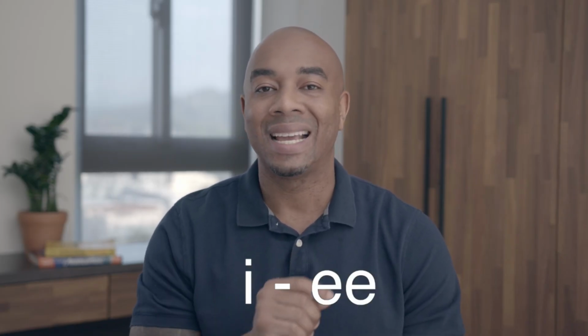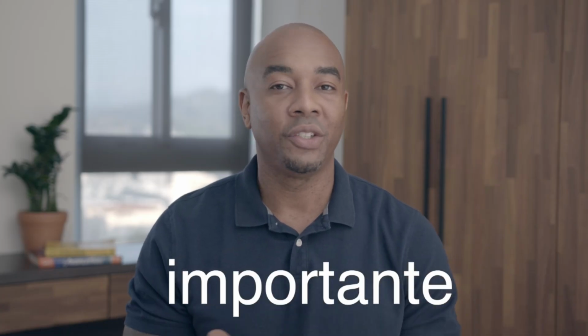Maybe the most confusing of the Spanish vowels has to be the letter I, because it's actually pronounced like an E sound, like from the word see, E, and that's the Spanish I. Now, a word that you'll see very often is a very important word, and it's the word important, importante. You just add the E at the end, and that's a convertible word.